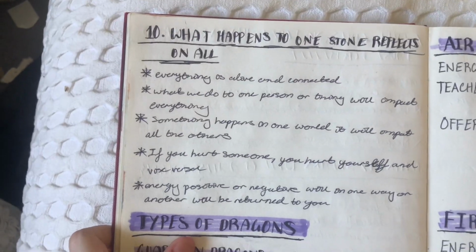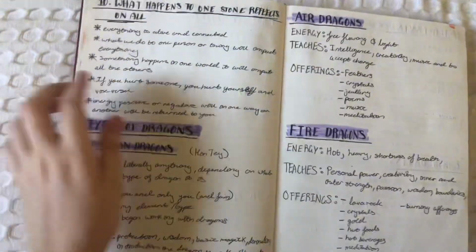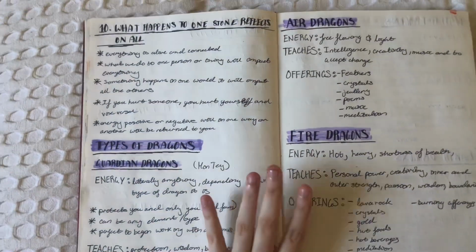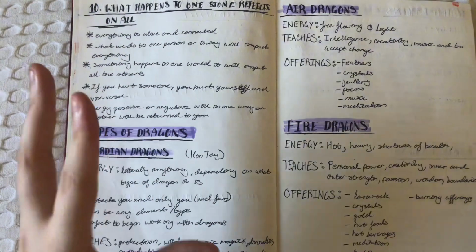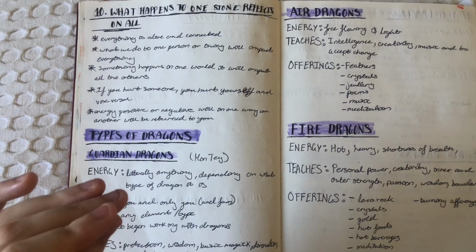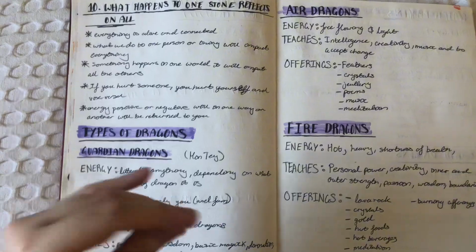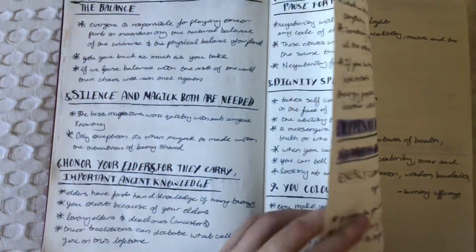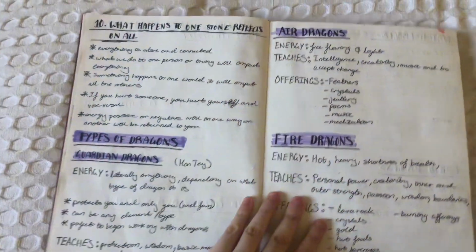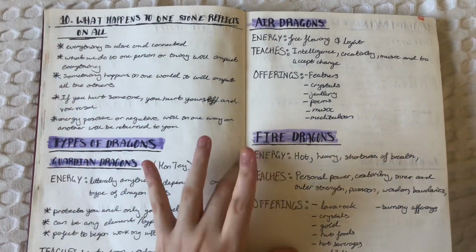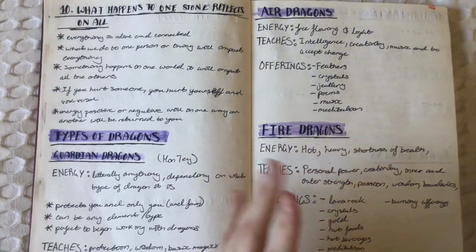What happens to one stone reflects on all. Basically means that when something happens to anything in your own existence, basically. So if something was to happen to the dragons, for example, because we're talking about the Scorpionic ethics, if something bad was to happen to the dragons, it would affect Earth and it would impact humans.